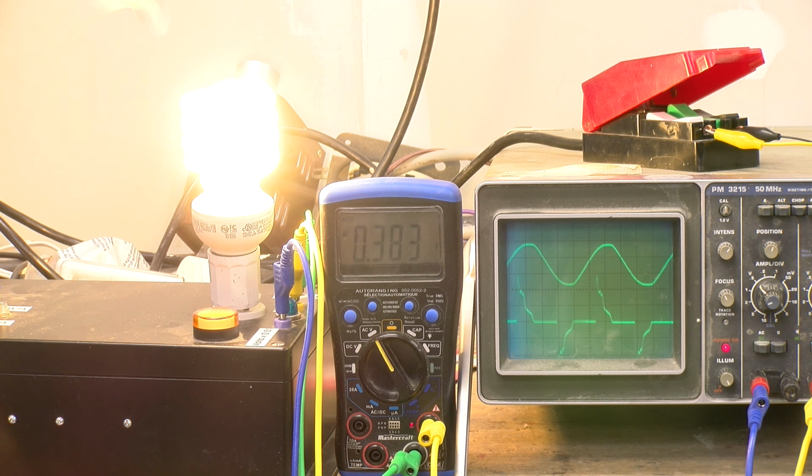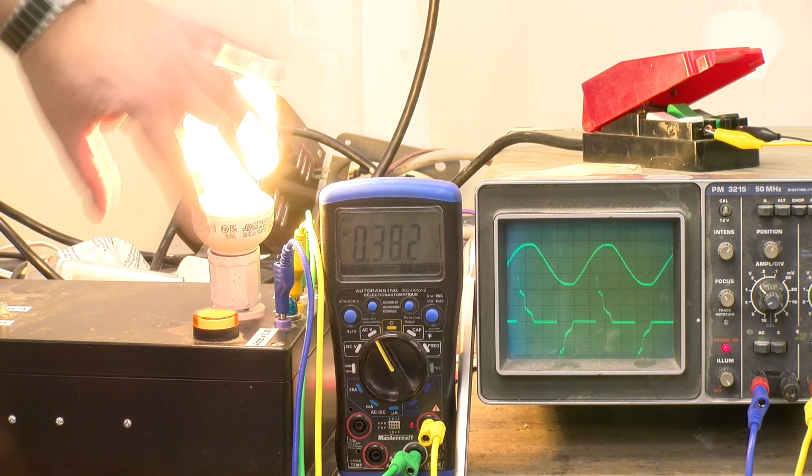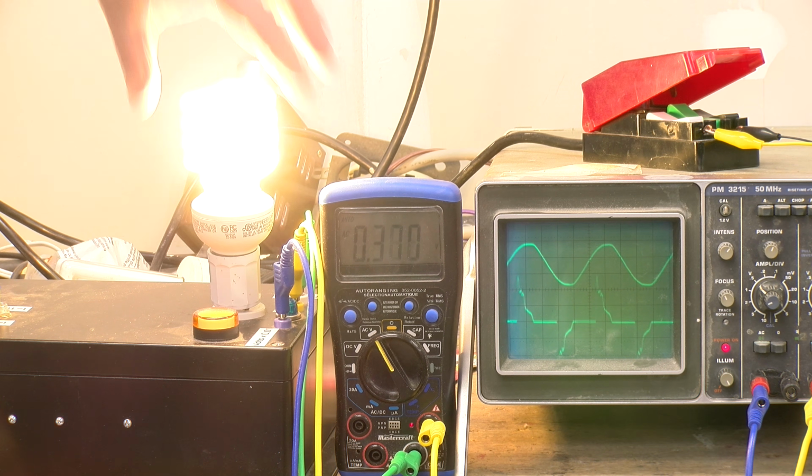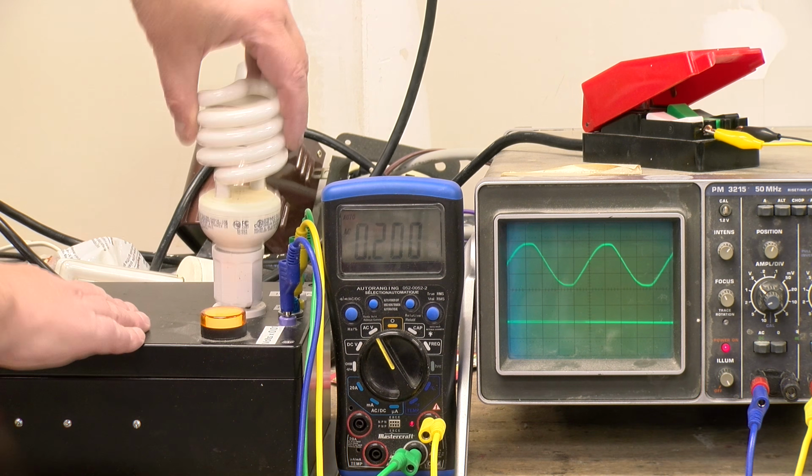It all has to do with the pressures of the gases in there and the amount of mercury inside the fluorescent tube that gets vaporized. Now it's getting really bright, probably drawing a bit more current. I'm going to remove it because I'm getting blinded.